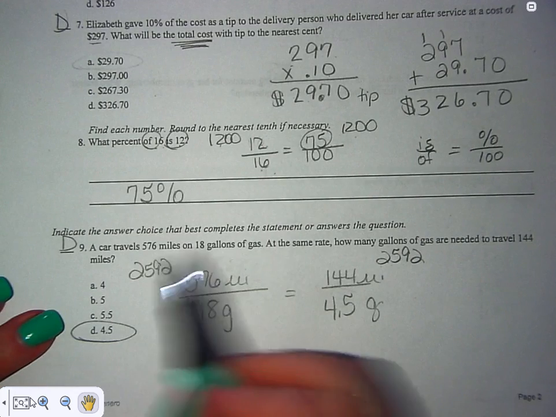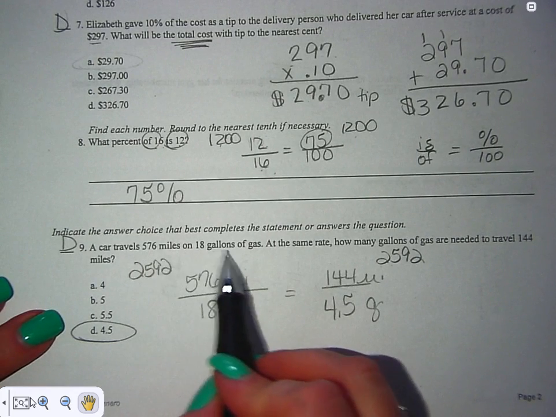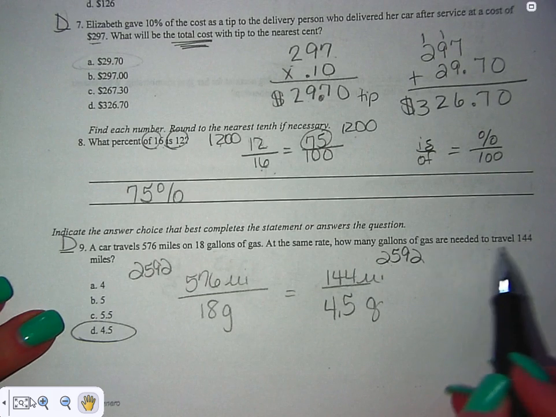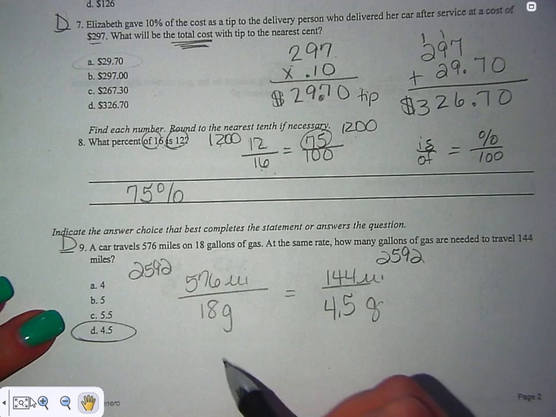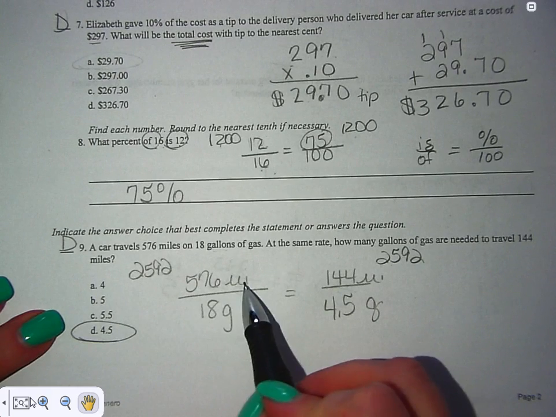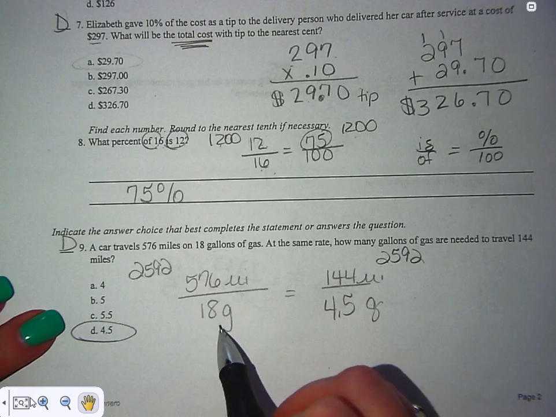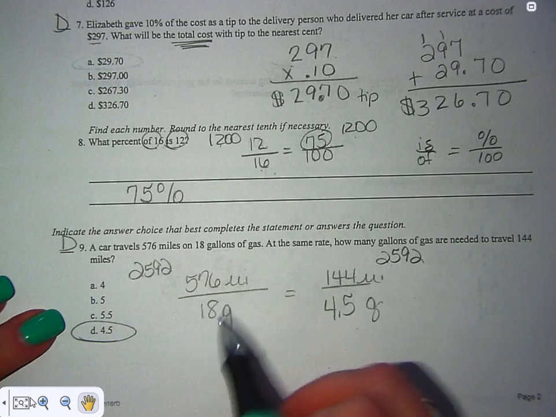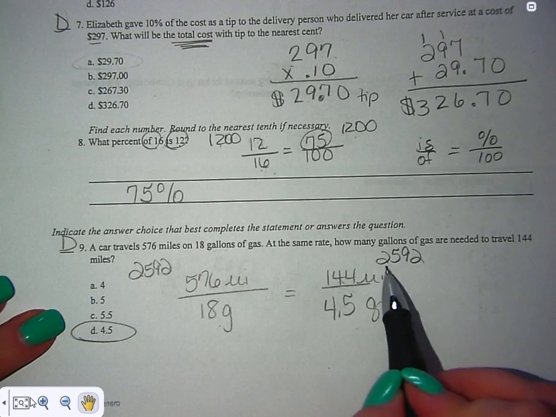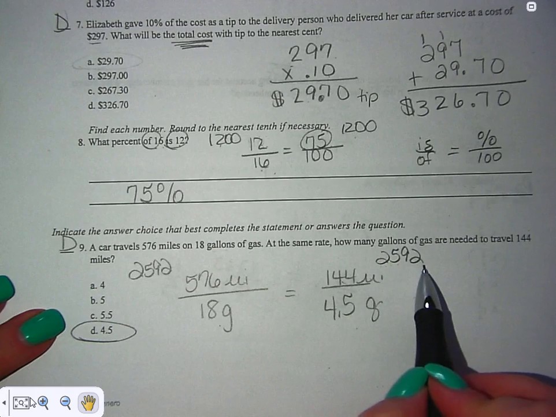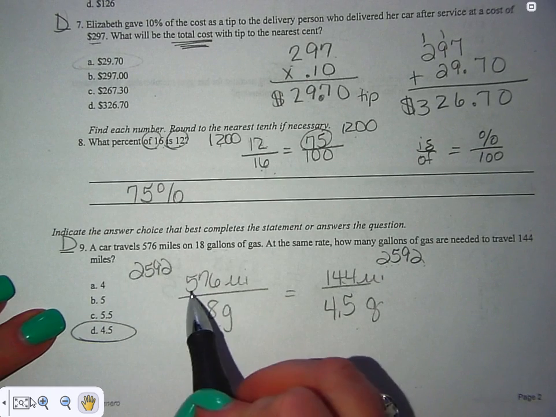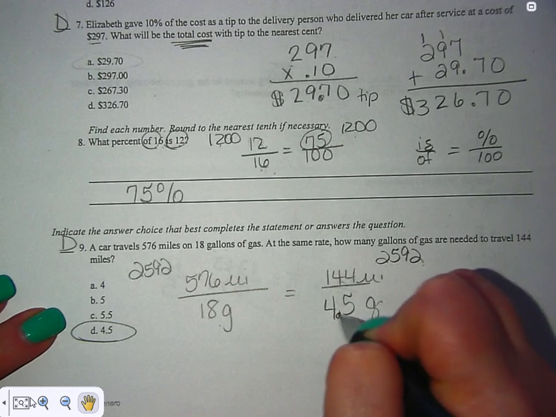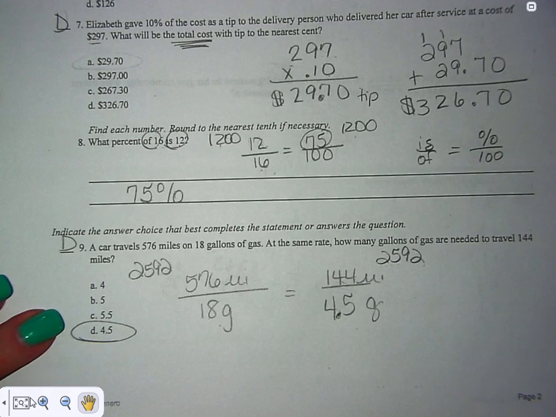9. A car travels 576 miles on 18 gallons of gas. At the same rate, how many gallons of gas are needed to travel 144 miles? So 576 miles for 18 gallons. 144 takes how many gallons? 18 times 144 is 2,592. 2,592 divided by 576 is 4.5 gallons.